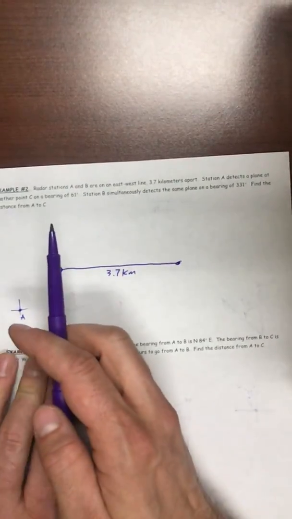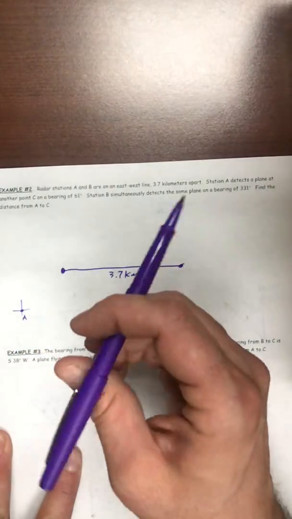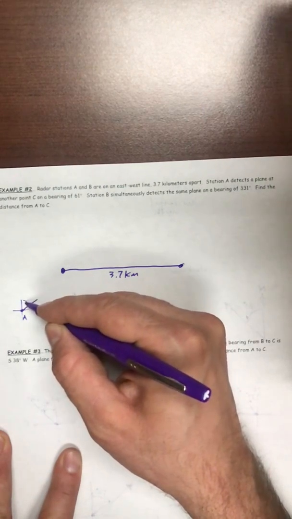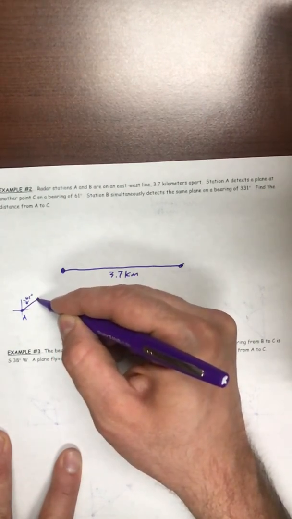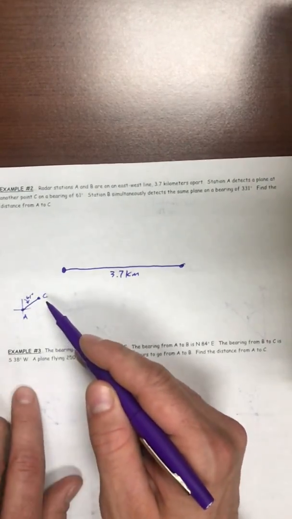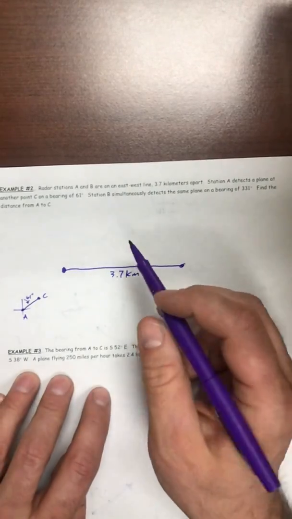Since they only give us one direction there, we know that we're referring to north and we're rotating in the clockwise direction. So I'm going to make a small sketch here, 61 degrees. We know that relatively speaking, that's how A and C have to lie. So my guess is that A is going to be right here. But let's check it real quick.